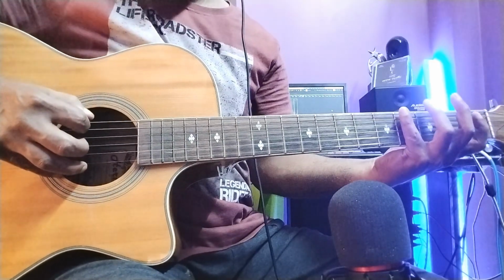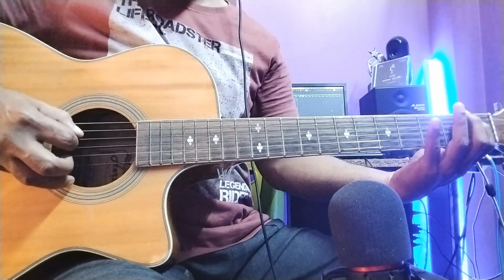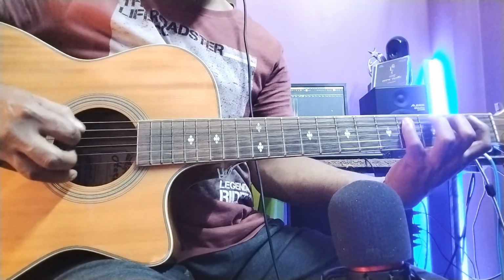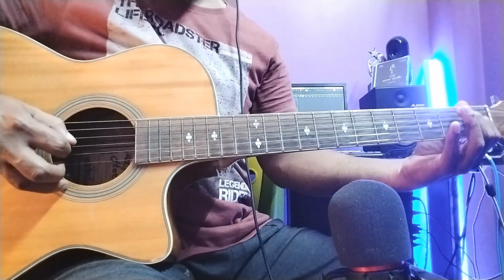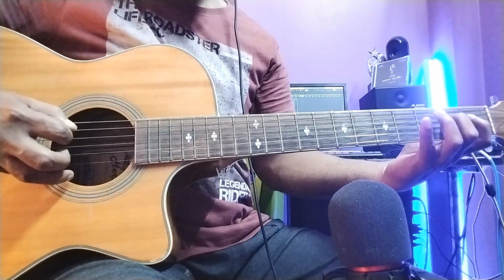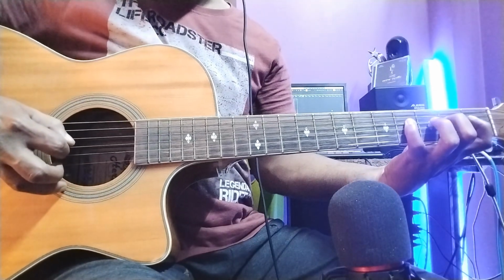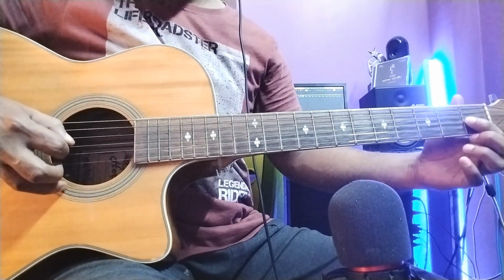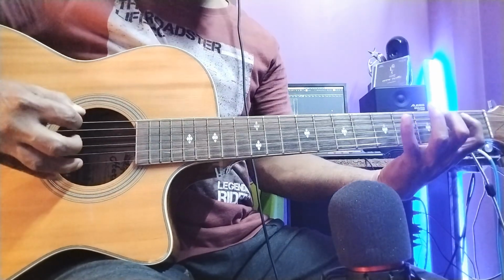G sharp on the fourth fret of the sixth string, A sharp on the first fret of the fifth string, B on the second fret of the fifth string, C sharp on the fourth fret of the fifth string, D sharp on the first fret of the fourth string, E on the second fret of the fourth string, F sharp on the fourth fret of the fourth string, and G sharp on the first fret of the third string.